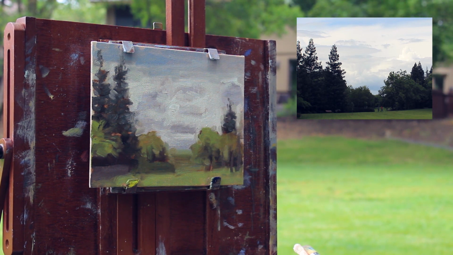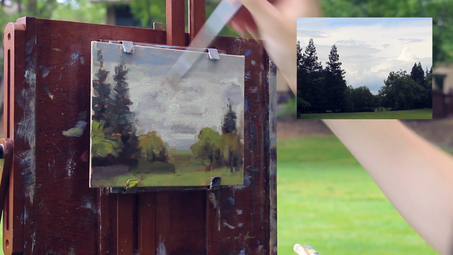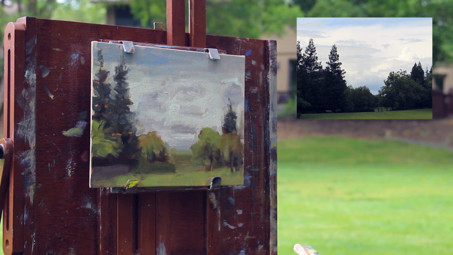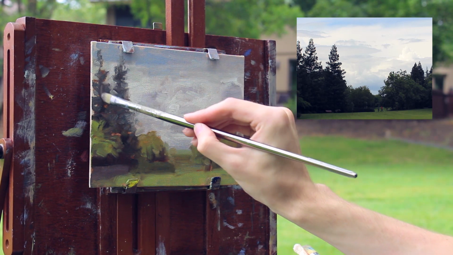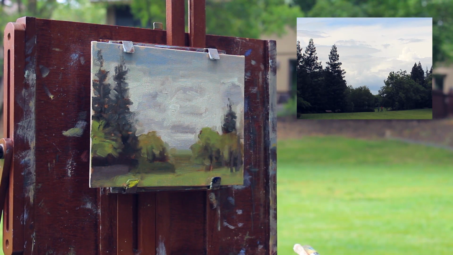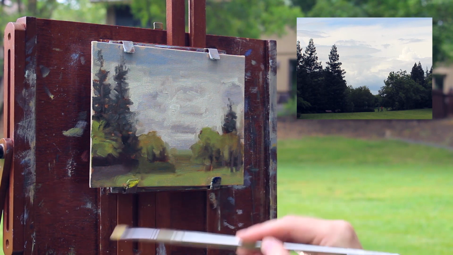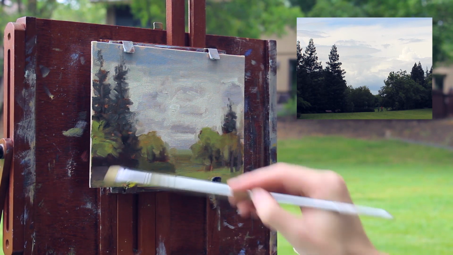And that's what color temperature is. So even though with all the rain, this is turning out to be a pretty cool painting day.